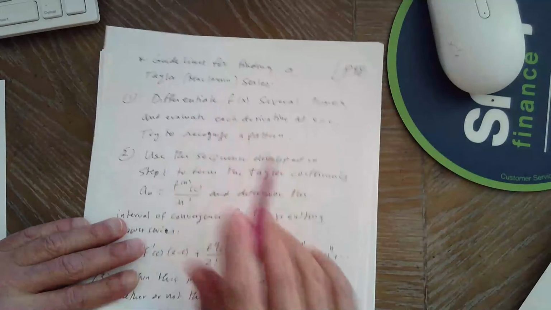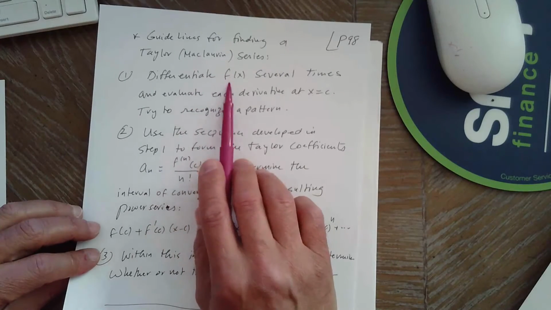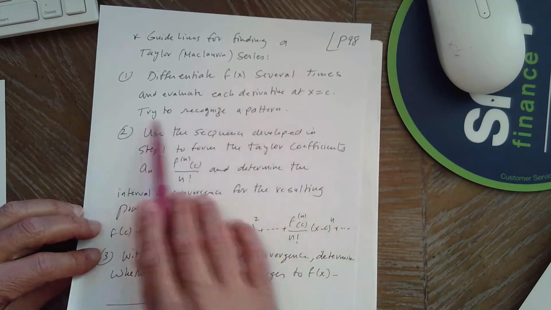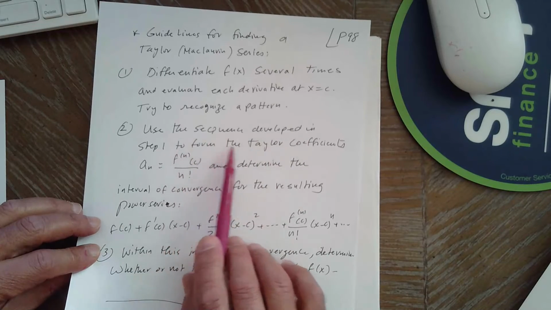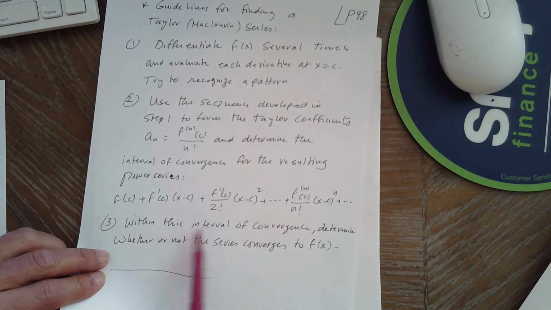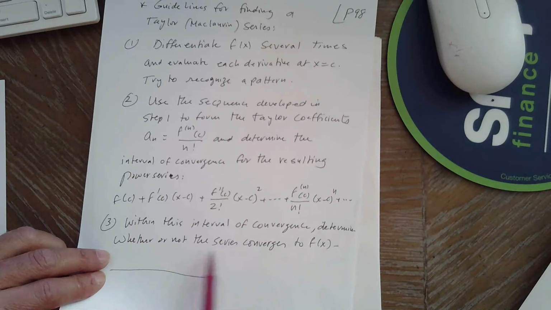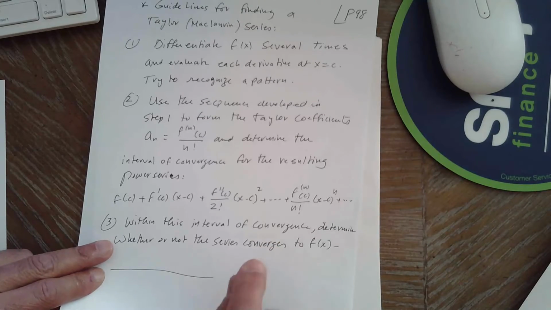So now I'm on page 98. What are the guidelines for finding a Taylor or Maclaurin series? You know, the steps that I've been doing. I've been finding f of x and all of its derivatives and trying to find a pattern. Then use the pattern found in step 1 to form the Taylor coefficients. We plug those in. And then with the remainder, we can determine whether or not the series converges to f of x. Only this third step, only if they ask you to do that, okay? Only if they ask you to do that.